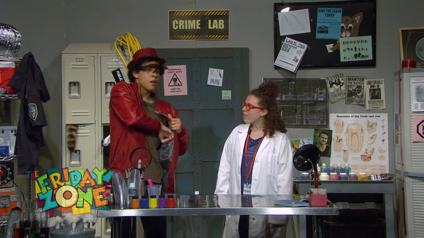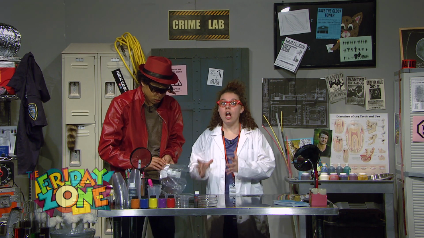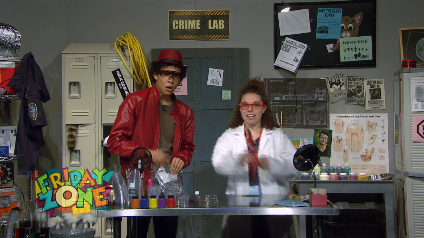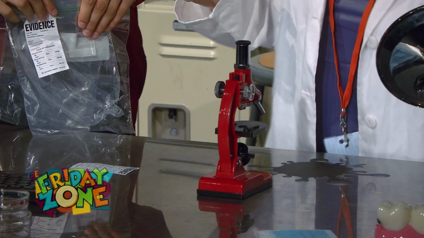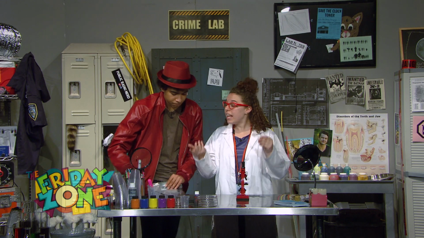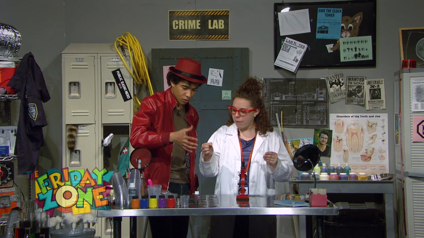Yes, I do. But how will we analyze them? They're all so small. Well, look here. We can use a microscope to look closely at the hair. Oh, okay, I got it. But how do we set up the microscope? We'll take the little glass slide and place each hair on one. Then we'll insert the slide into the microscope, turn on the light, and take a picture.